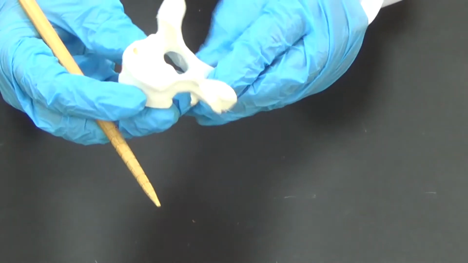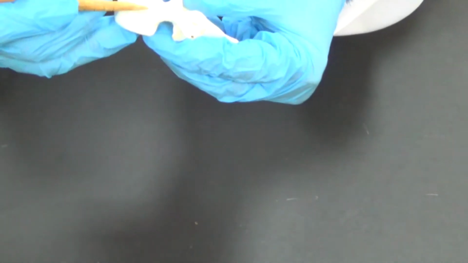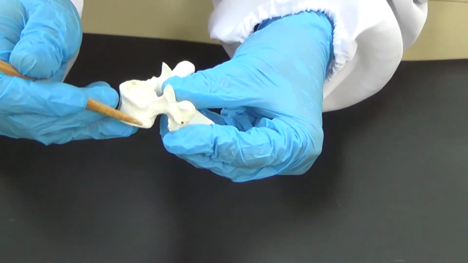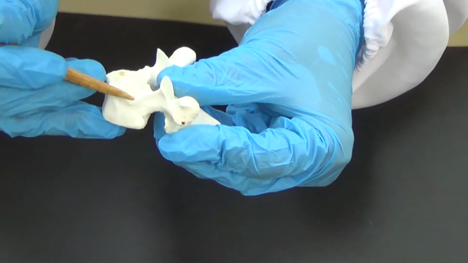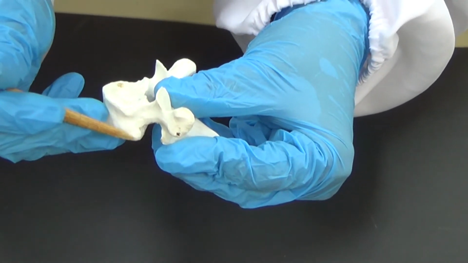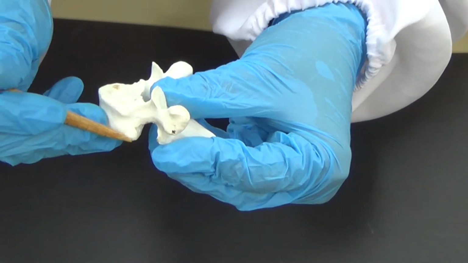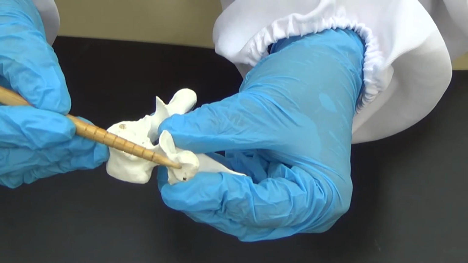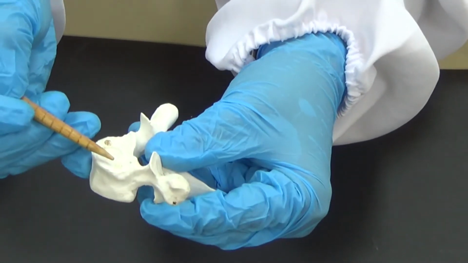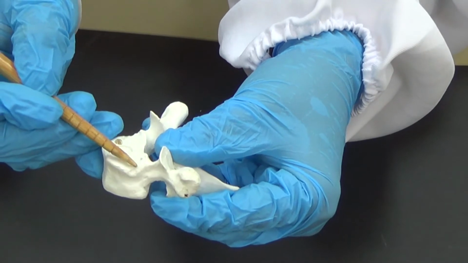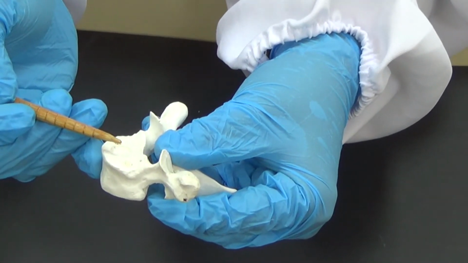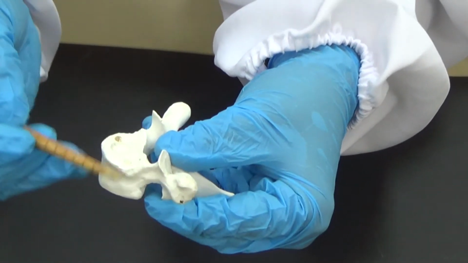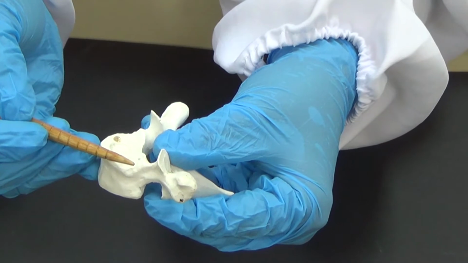Now, if you see on the lateral view of the body, you can see these two articular surfaces. One would be the superior costal surface and the other one would be the inferior costal surface. And on the transverse process also you can see an articular surface. So now the costal surface on the body will articulate with the head of the rib, while the articular surface in the transverse process will articulate with the tubercle of the rib.